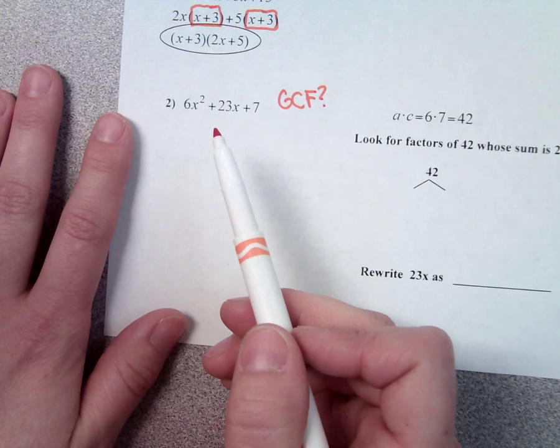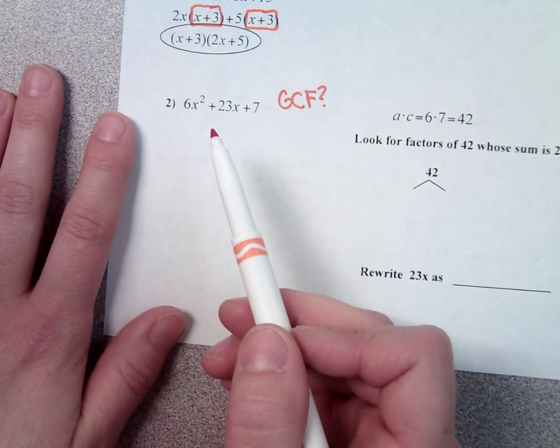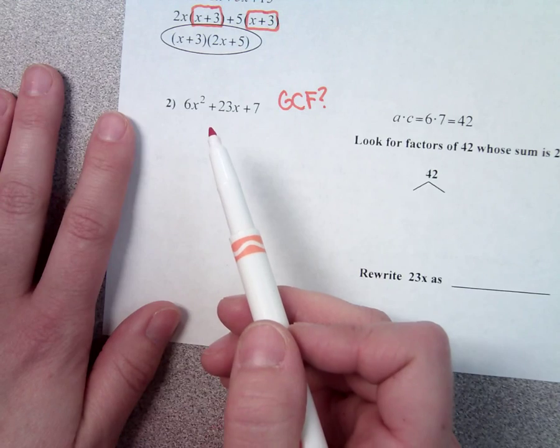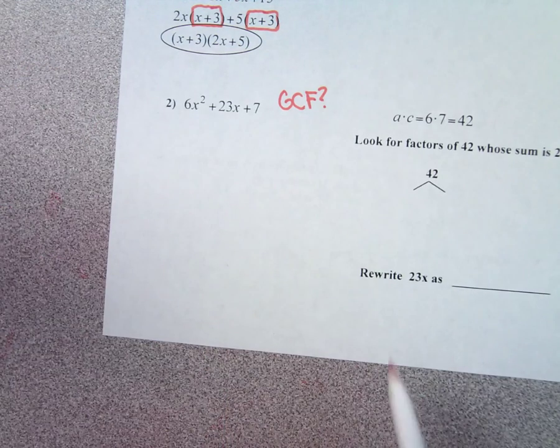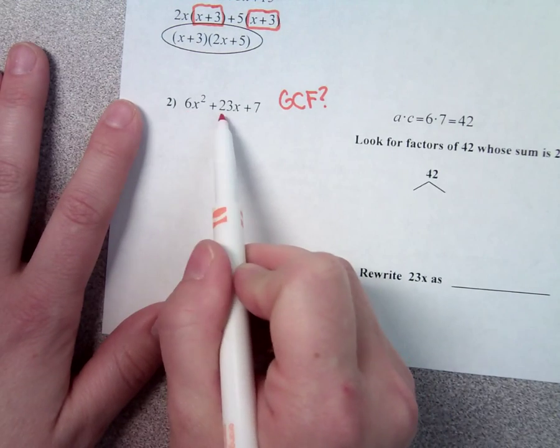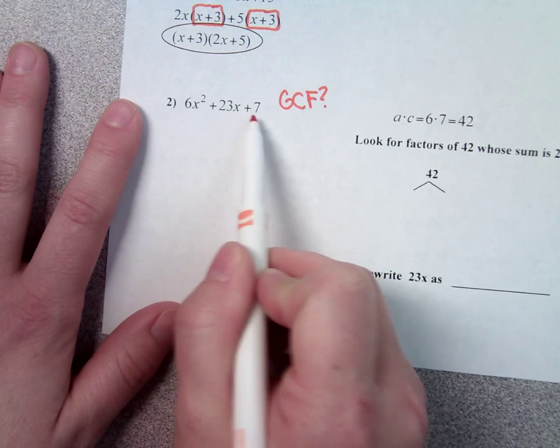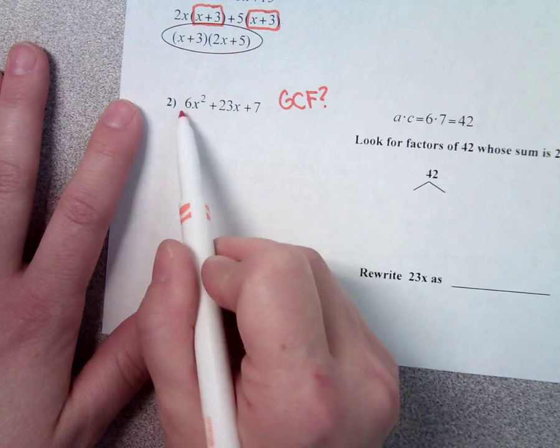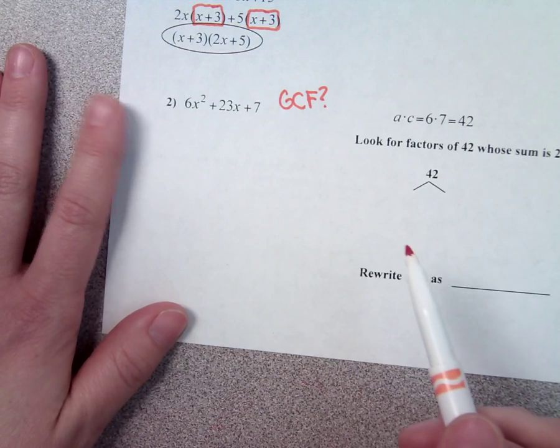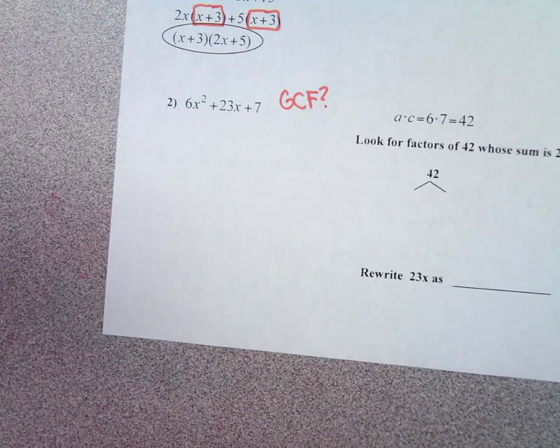Uh-huh. How did you get x plus 3? I'll show you. Just watch this one. Is there anything that goes into 6, 23, and 7 besides a 1? Nope. Do they all have x's? So there is no GCF. So then we do another method.